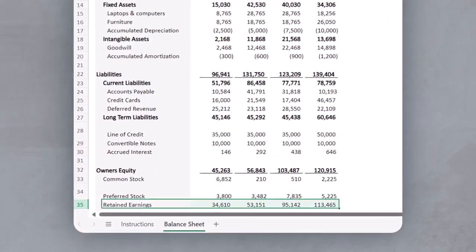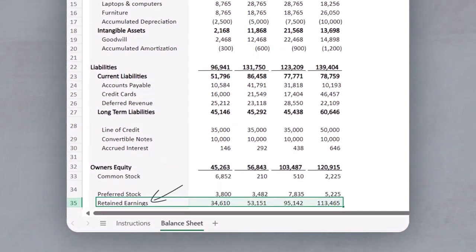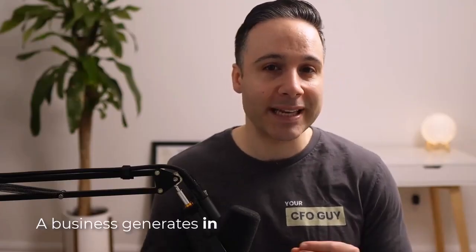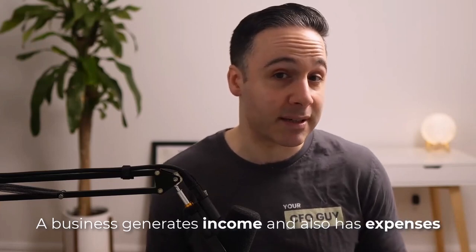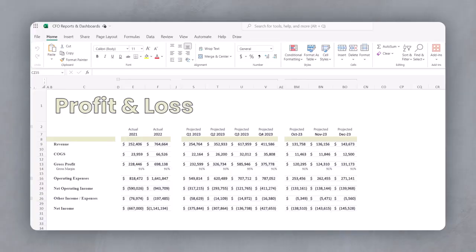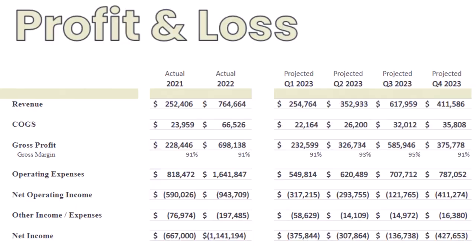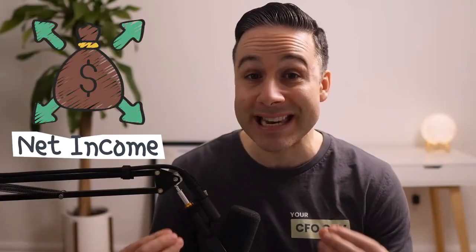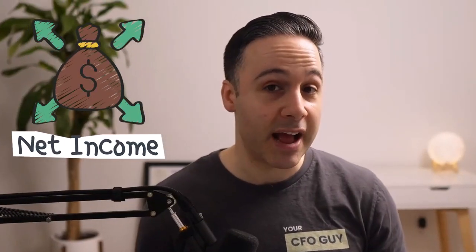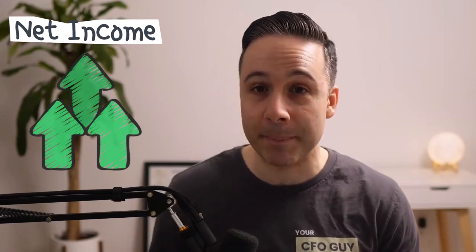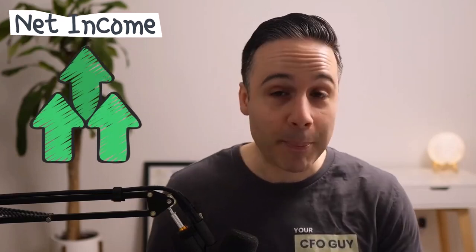But investments into the business aren't the only equity accounts. Another really important equity account to understand is retained earnings. See, our business generates income each month and also has expenses. The details behind the income and expenses get shown on a report called an income statement or a profit and loss. That all gets summarized via an account called net income. So if I have a positive net income, that means that my business earned a profit in this period. That profit is money that the owners of the business have a right to claim.